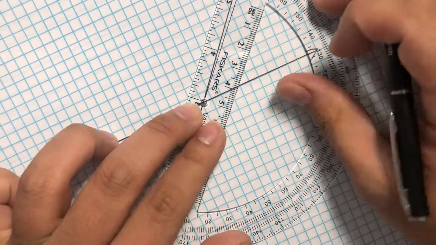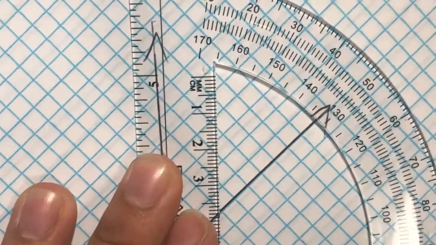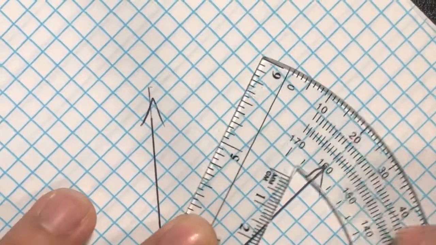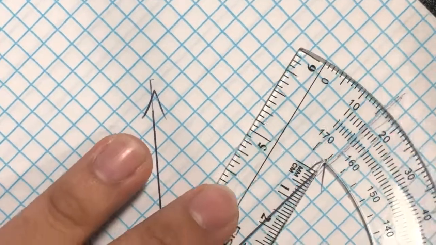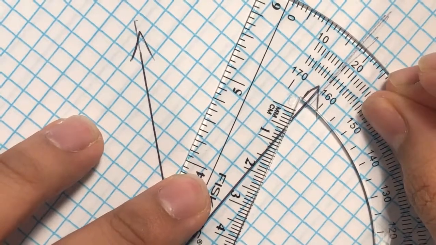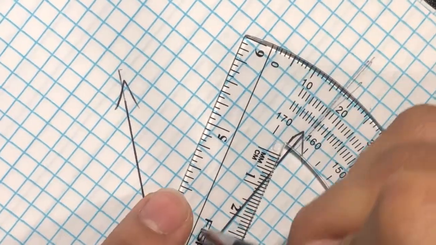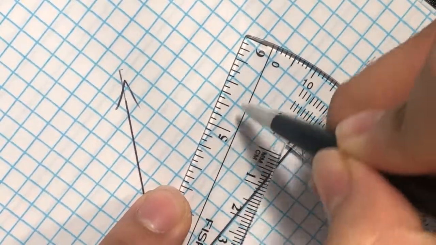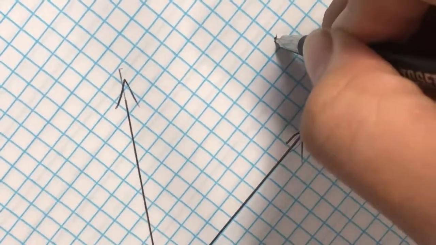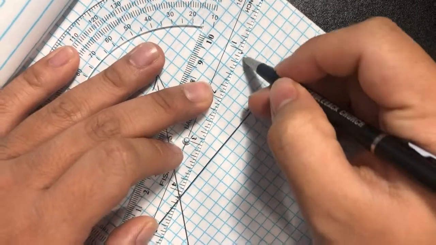Now, where are you going to put the 17? So let's find the 17. 17 is over here because that's 10, 15, 20. So this is the line here. So we're going to put the 17 there. Okay, 17 is right there, if you can see it. Now, this is the line of the protractor. You're going to put it there, and then create the line.